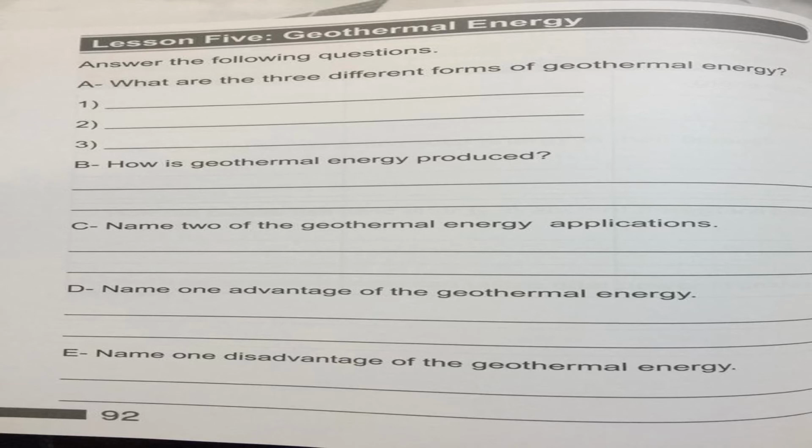What are the three different forms of geothermal energy? The geyser, the volcanoes and the hot springs. How is geothermal energy produced? It is produced only when we drill the earth. So by drilling we can produce geothermal energy.